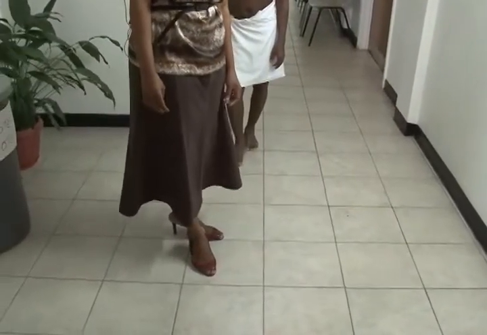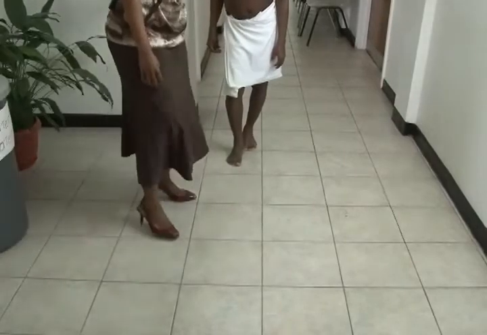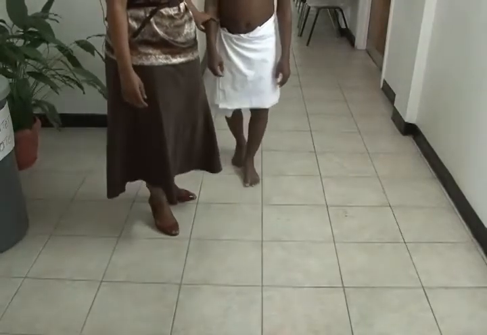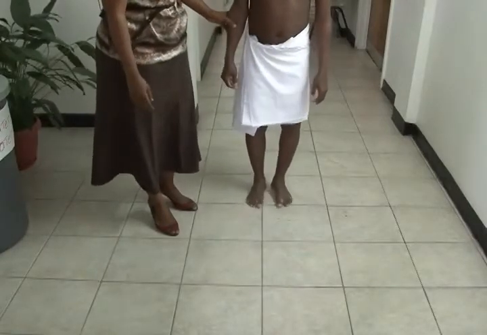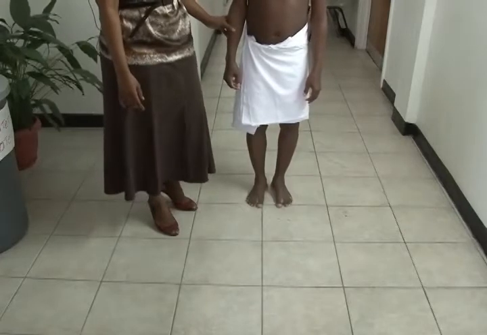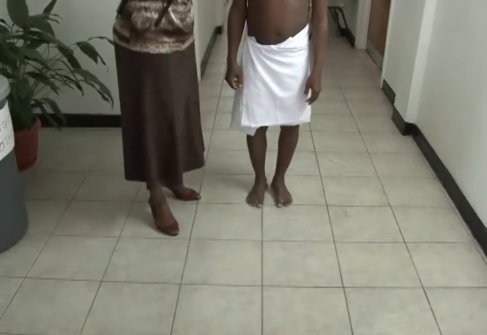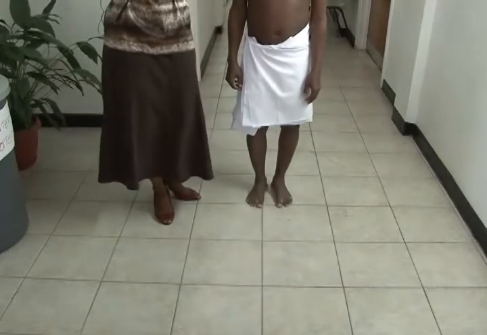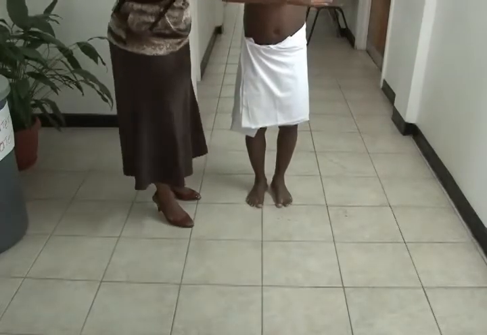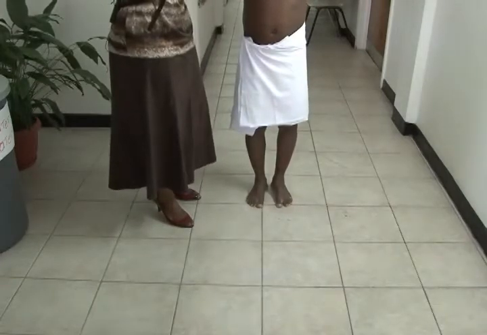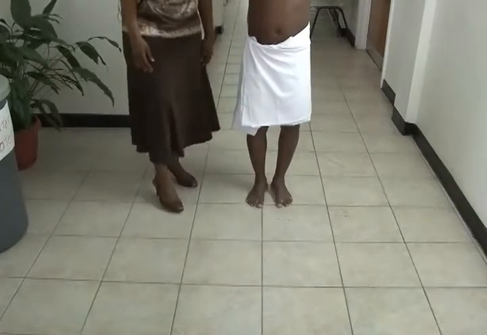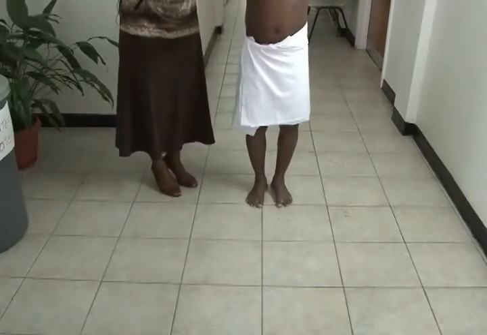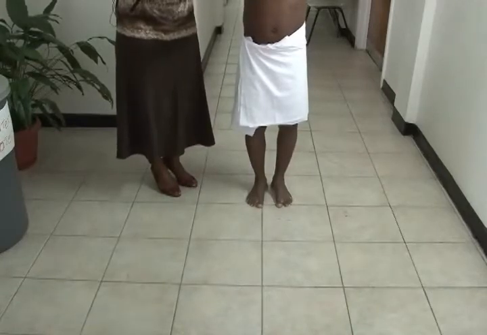We will also end with what's called the Romberg's sign, and this is another test for dorsal column health, where the patient is asked to stand about just short of shoulder width apart, straight and tall. The arms are outstretched, usually with the palms facing up, and then the patient is instructed to close their eyes. Close your eyes, and a person with normal, healthy dorsal column function is able to maintain this posture indefinitely.